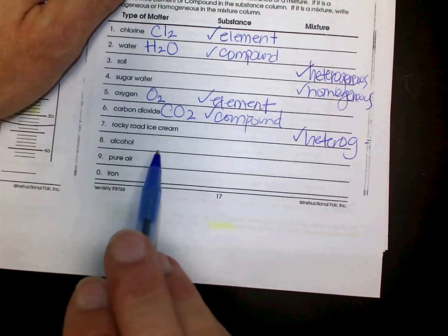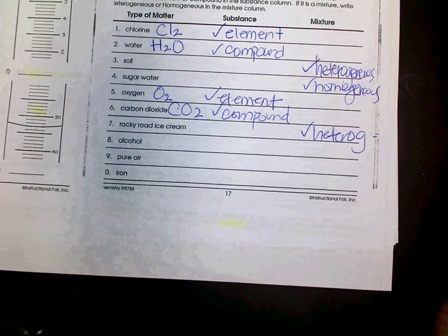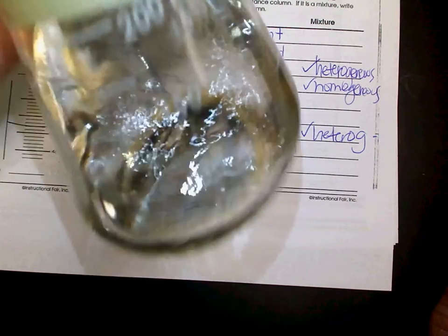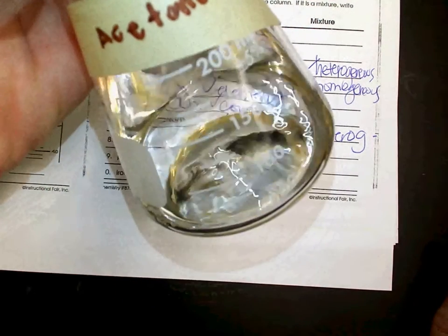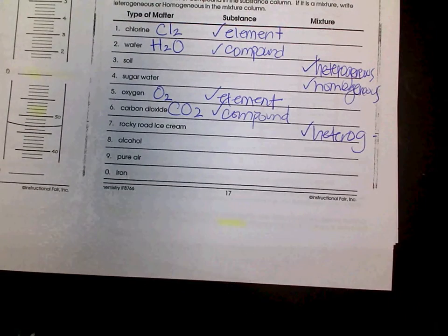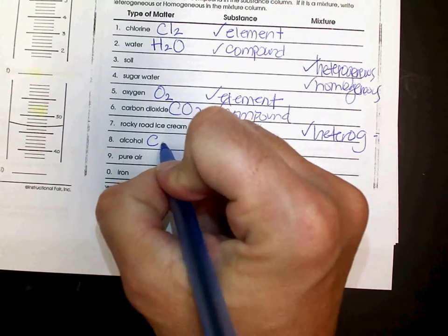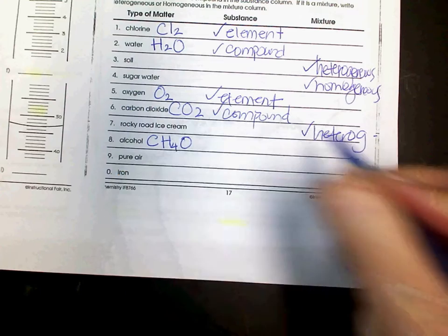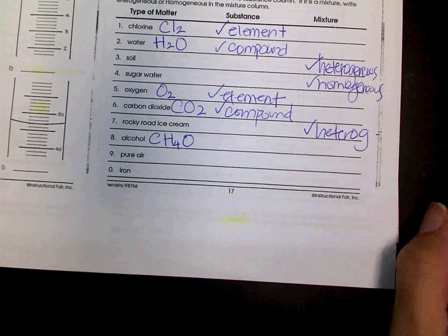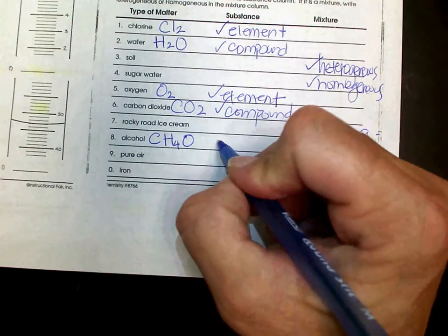Alcohol. Hold on. This is acetone. Acetone and alcohol are similar in that they have chemical formulas. If it has a chemical formula, then what is it? It's either an element, well, it's a compound, okay?